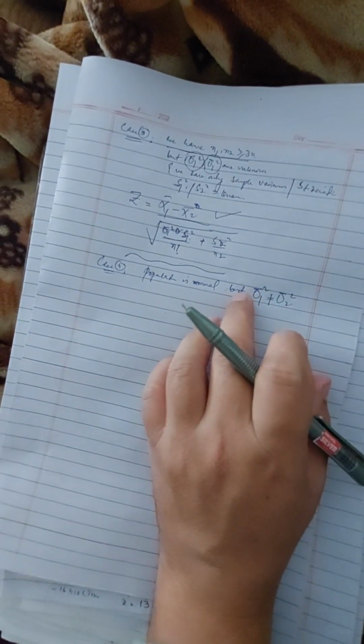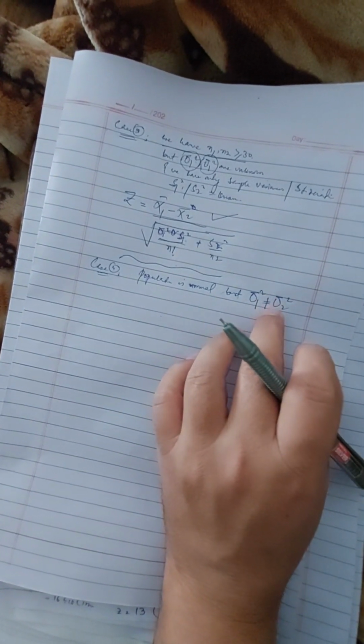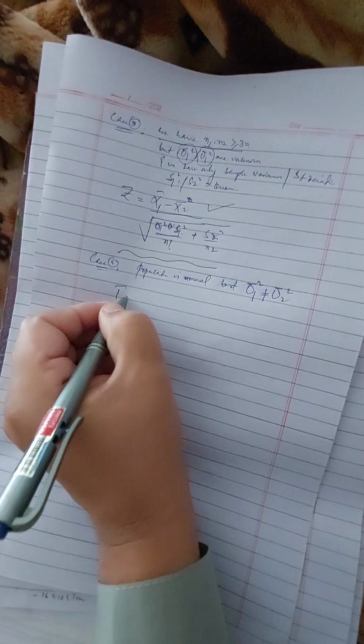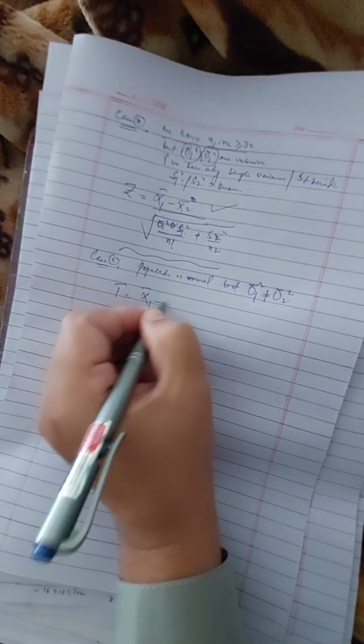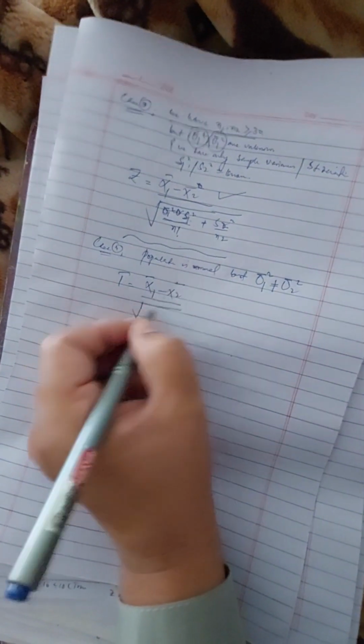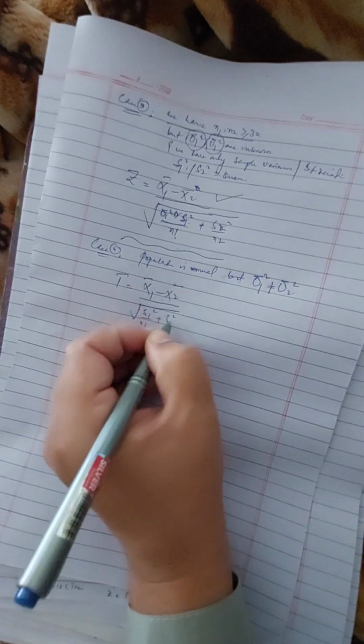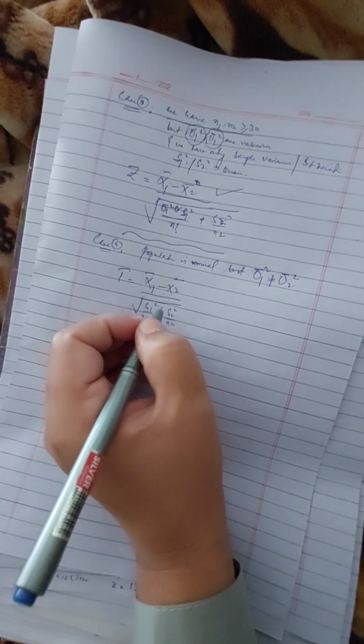And in this case the population is normal but the variances are unknown and unequal. So then we use the t statistics, and it is equal to x1 bar minus x2 bar divided by the square root of s1 square divided by n1 plus s2 square divided by n2.